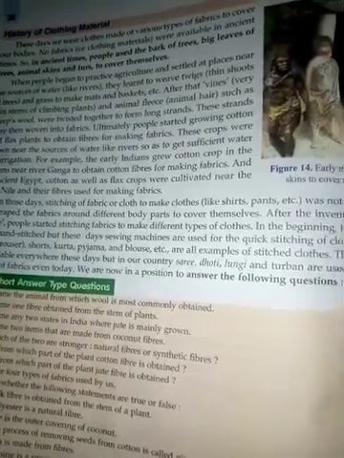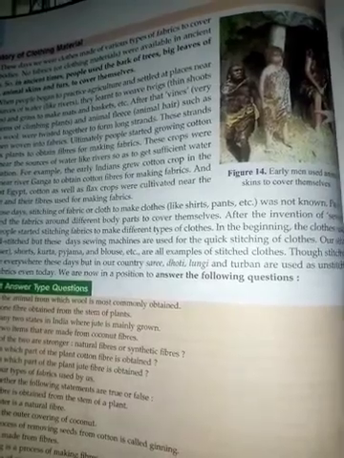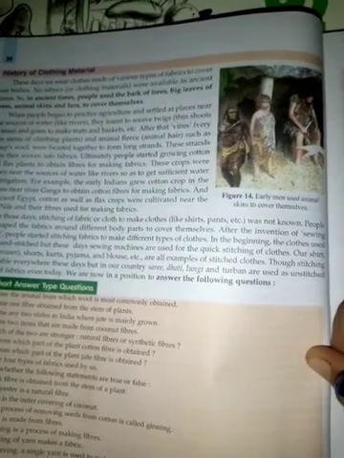We wear different types of clothes, fashionable clothes. After the invention of the sewing machine, people started stitching fabric to make different types of clothes. Students, this is how we came from early man to learning to wear clothes.